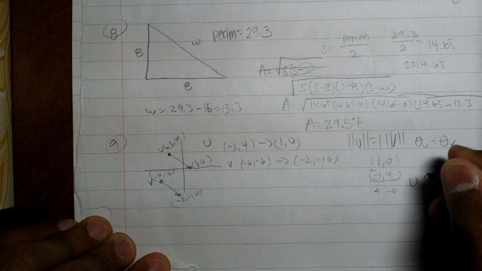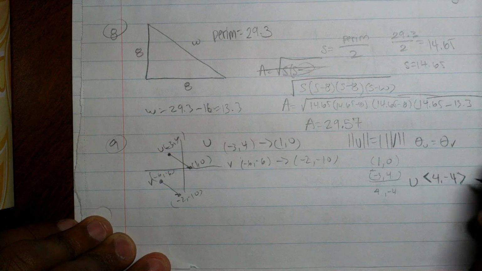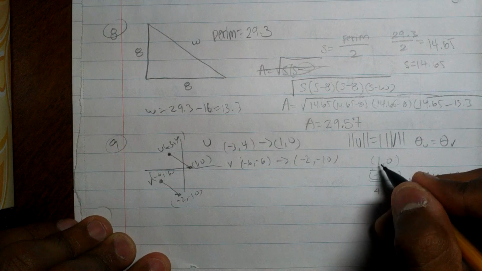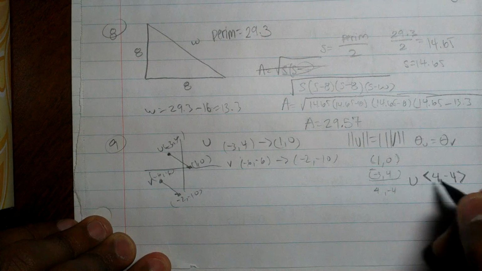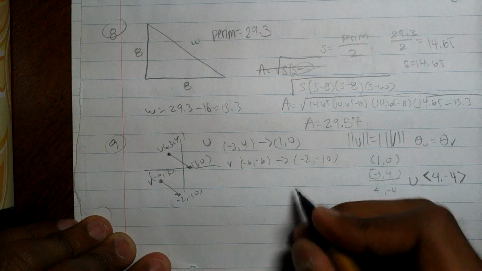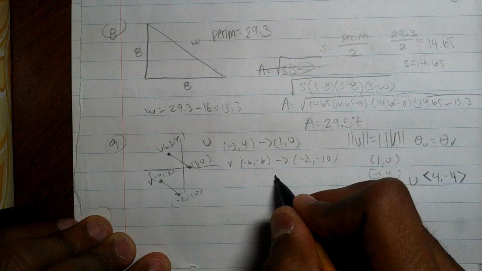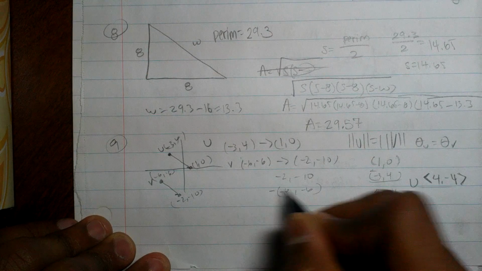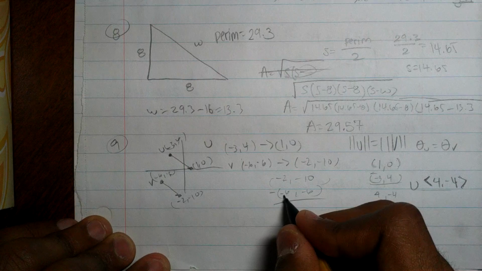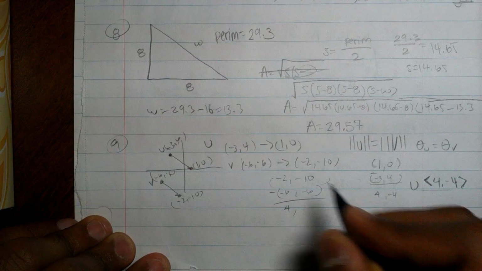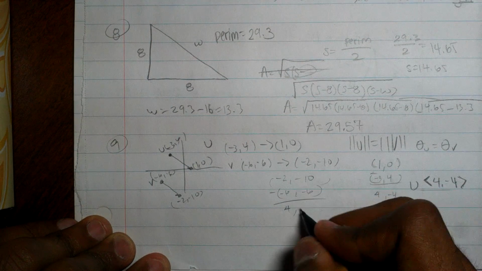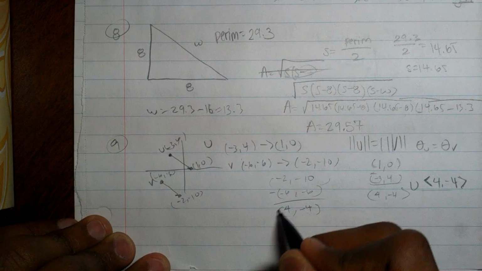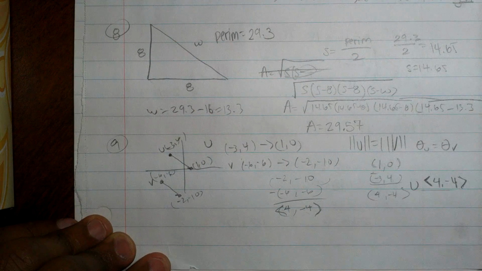And these angle brackets, the less than and greater than signs, are used to designate a vector to differentiate from a regular point. So this is the component form of u. V, again, terminal point minus initial point. Negative 2 minus negative 6, negative 2 plus 6 is 4. Then negative 10 plus 6 is negative 4. And so you see that these two vectors are equal, but you have to continue proving them.